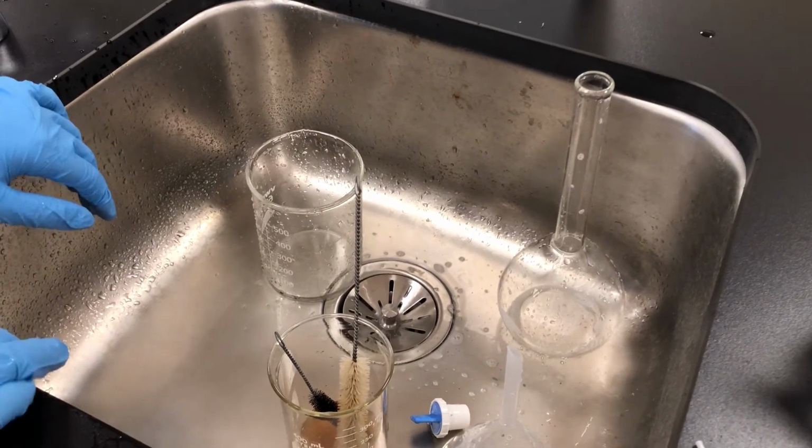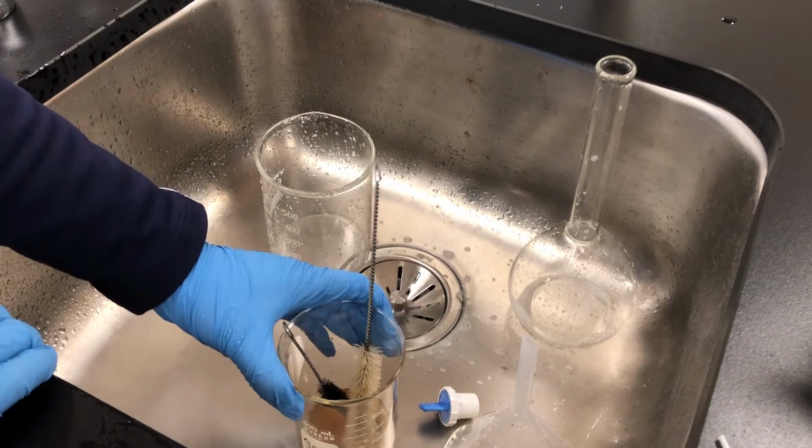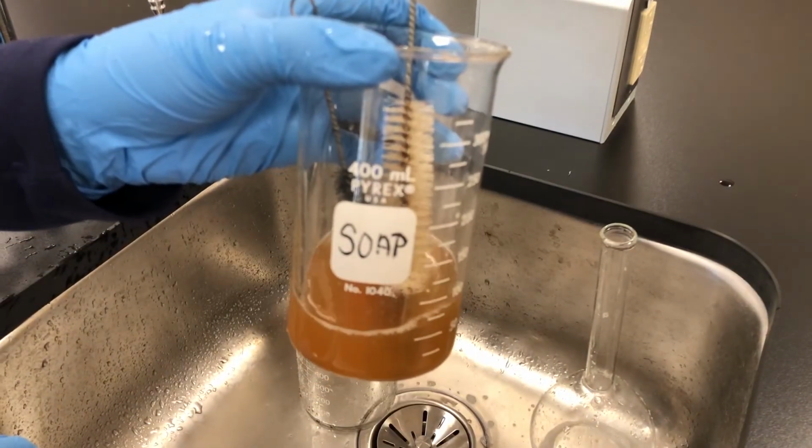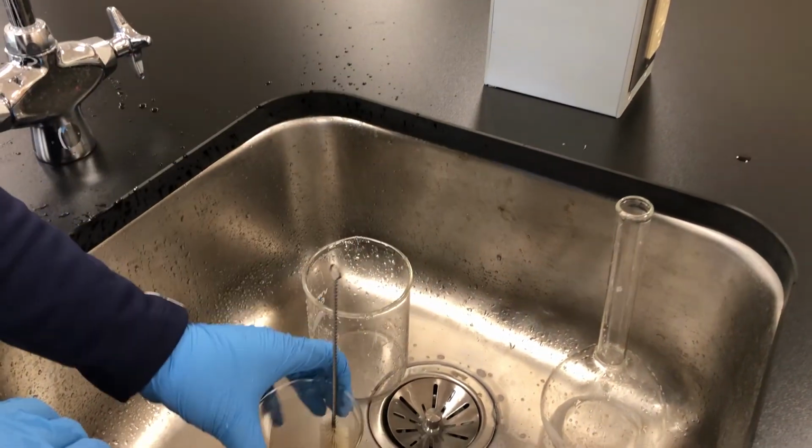To follow the laboratory safety guidelines, we eventually need to use soap to wash all the apparatus we have used.